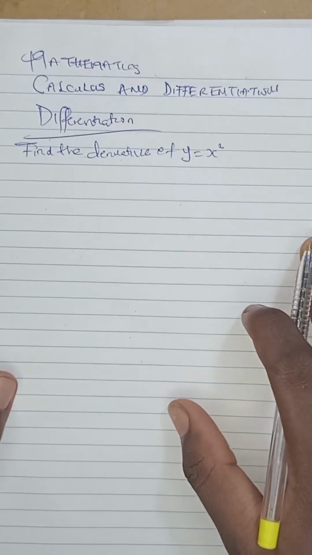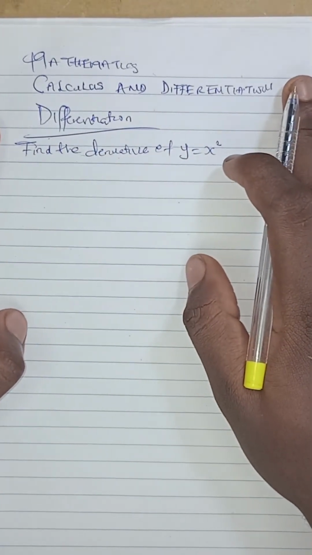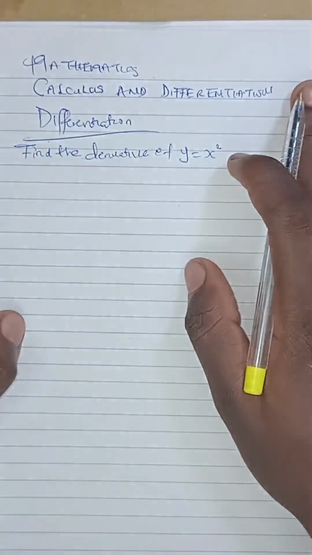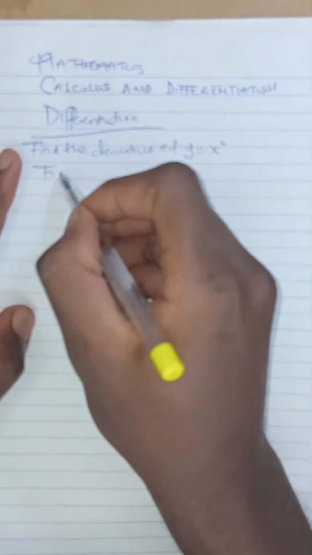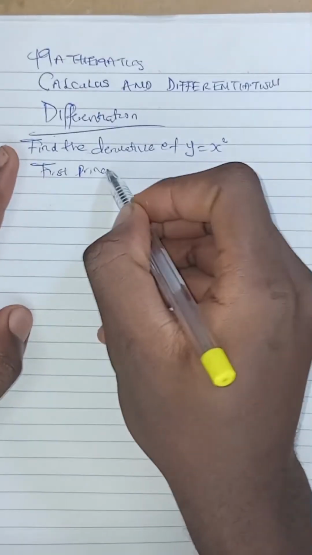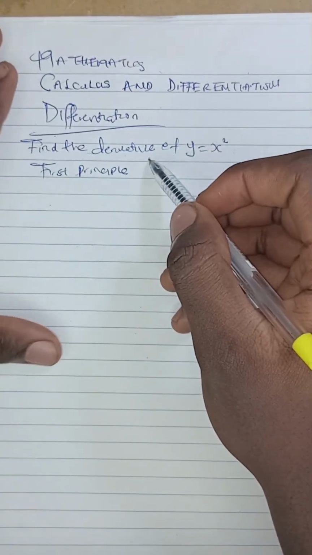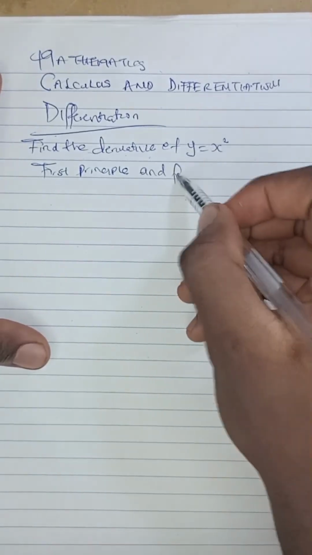So now, if you are asked to solve this kind of problem, you can solve it in two ways. The first way is known as the first principle, and the second one is the formula method.